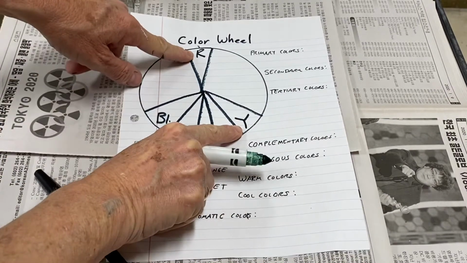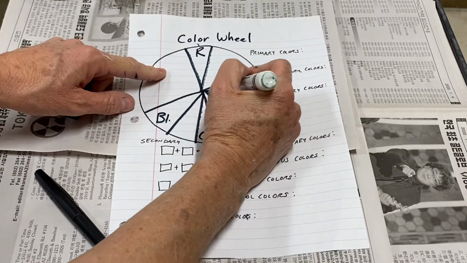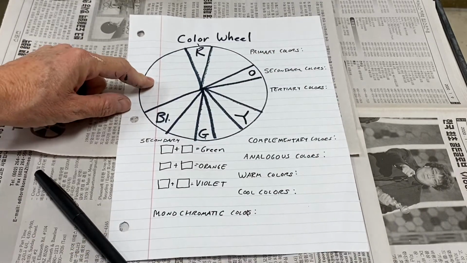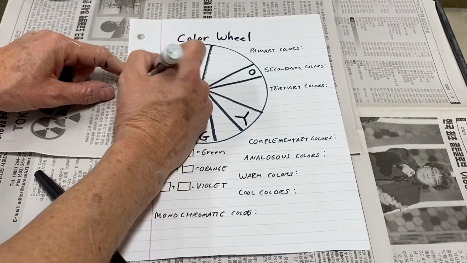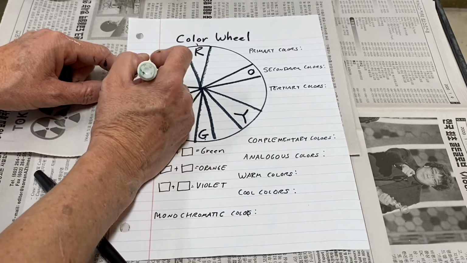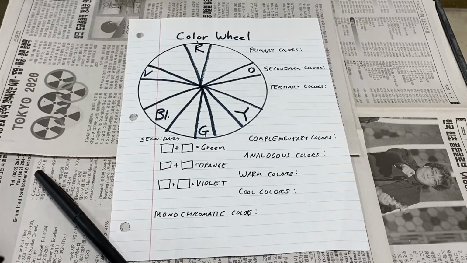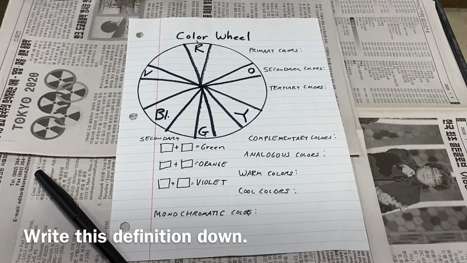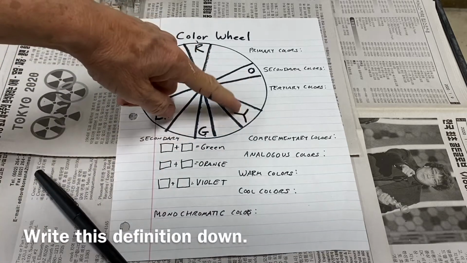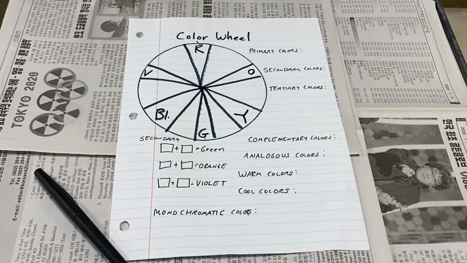If I mix yellow and red, I'm going to get orange. Orange is another secondary color. If I mix red and blue, I'm going to get violet. Violet is the third secondary color, and each one gets a little piece of pizza. Now we're going to talk about tertiary colors. Tertiary colors are colors created by mixing one primary color and one secondary color. We always list the name of the primary color first when we talk about it.